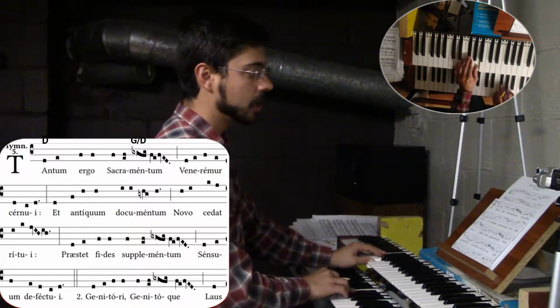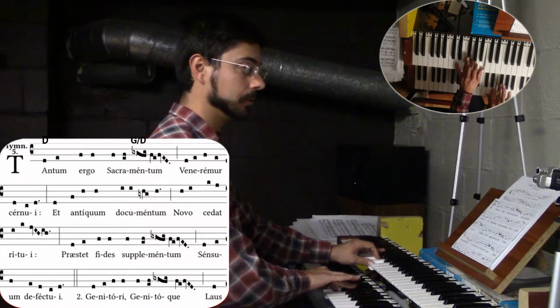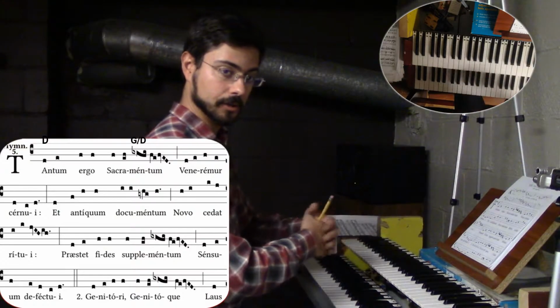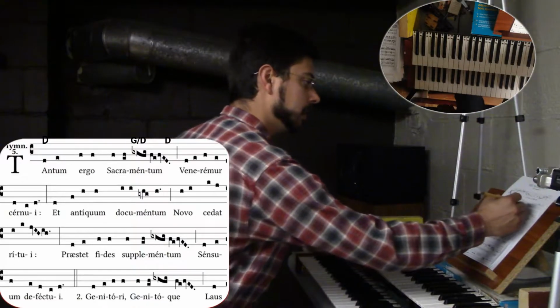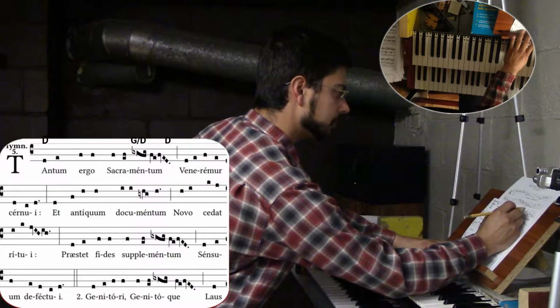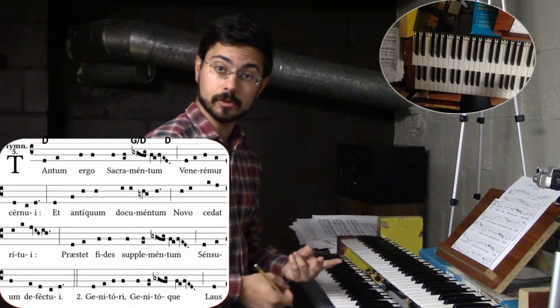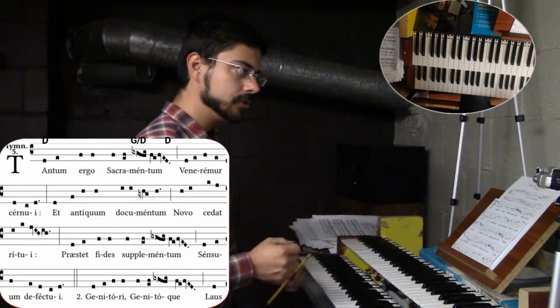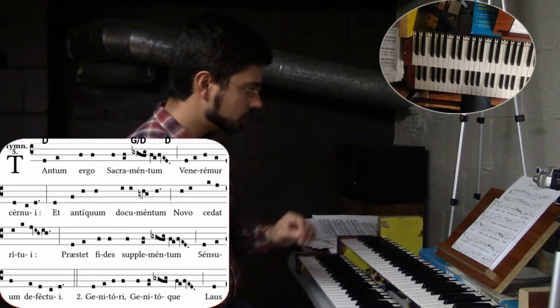Then we land back on our tonic, on D major, or fa major. I recall explaining in an earlier video how we almost never use second inversions. Well, this is one case where we may use one, because we're resting on the tonic. Let me show you what that will sound like.